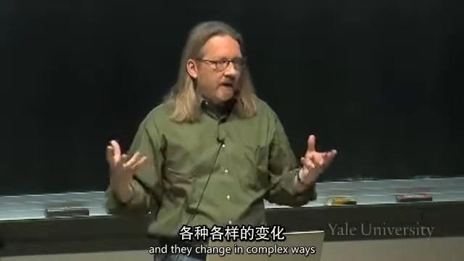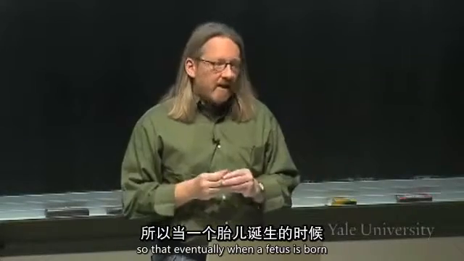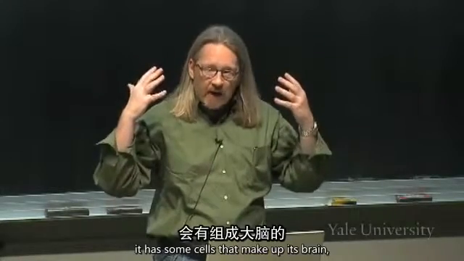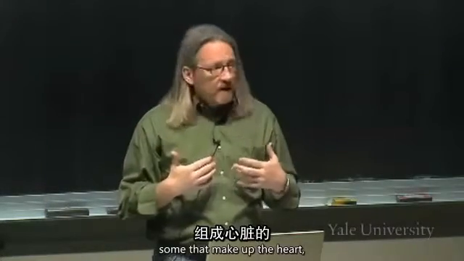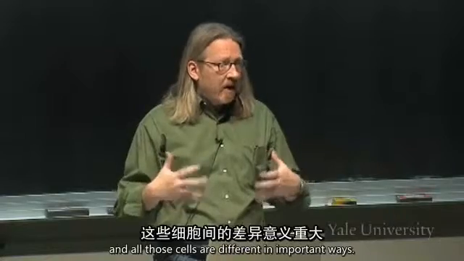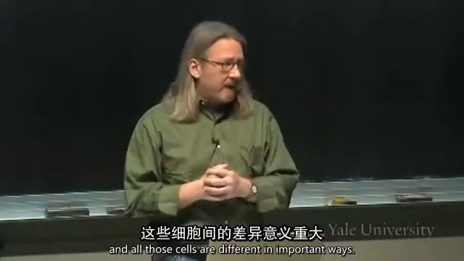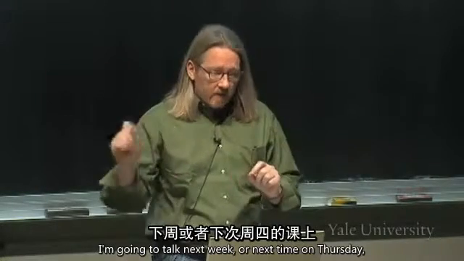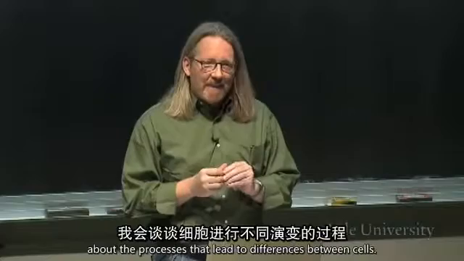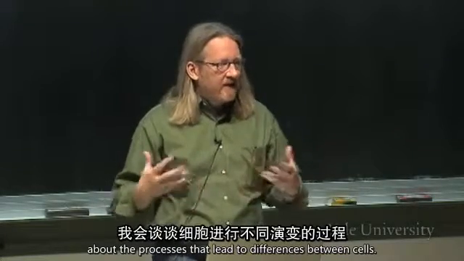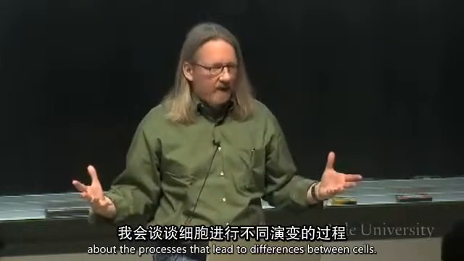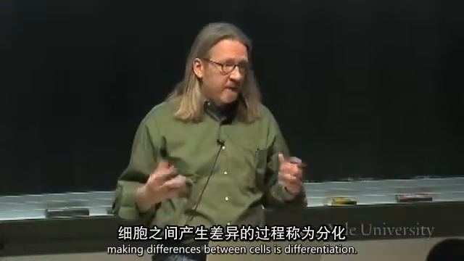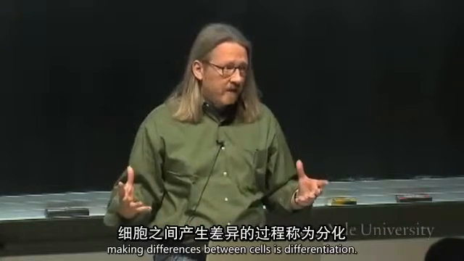And they change in complex ways so that eventually when a fetus is born, it has some cells that make up its brain, some that make up the heart, some that make up the liver and the skin, and all those cells are different in important ways. Well, I'm going to talk next time, on Thursday, about the processes that lead to differences between cells. The general word for that process of making differences between cells is differentiation.